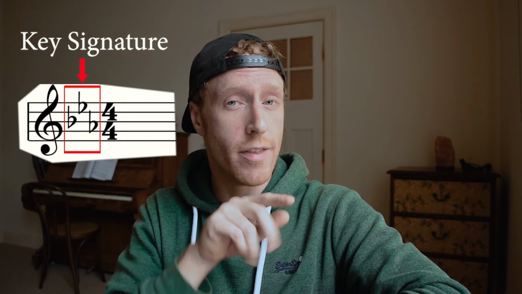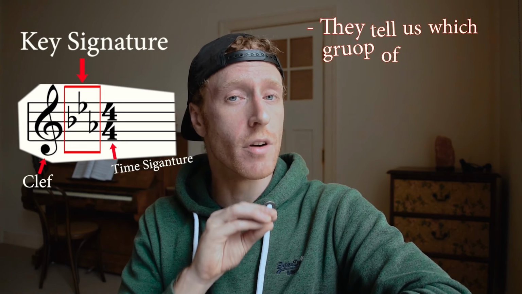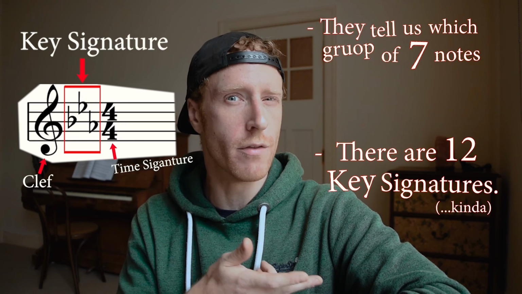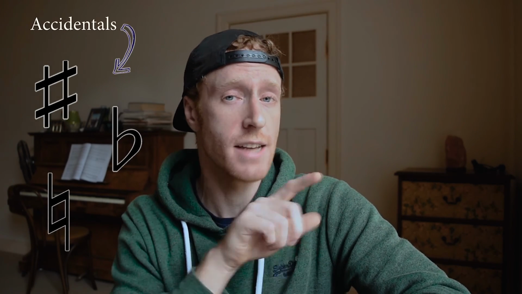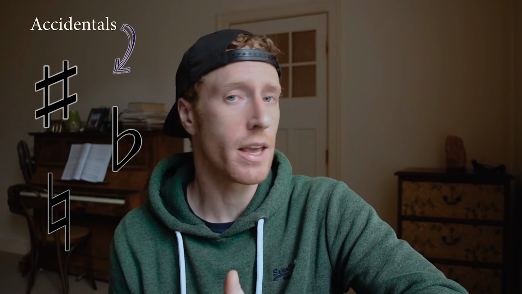So key signatures are found at the start of music. We find them in between our clef and our time signature, and they tell us which group of 7 notes our music is going to be in. And there's 12 of them. With me so far? Now, this isn't necessarily a rigid idea, like you can play notes outside of the key that your music is in. Like when you're reading through a piece of music and then you see a sharp or a flat or a natural, the accidental signs. That's telling you that you're playing a note outside of the key.